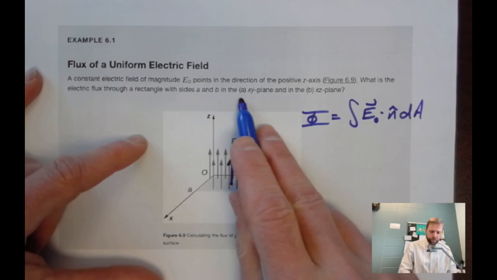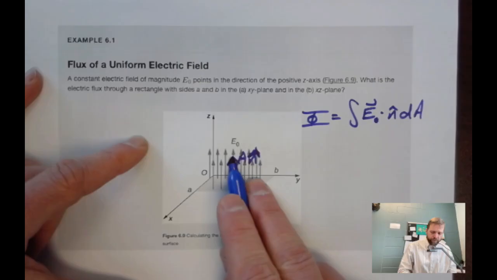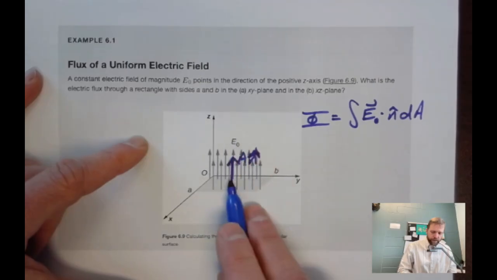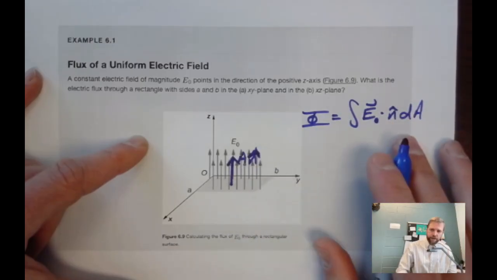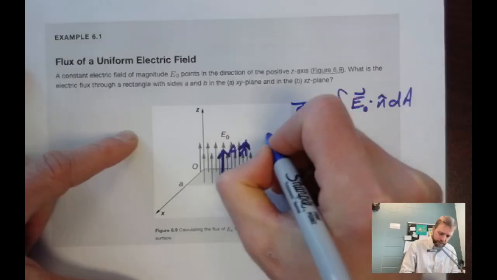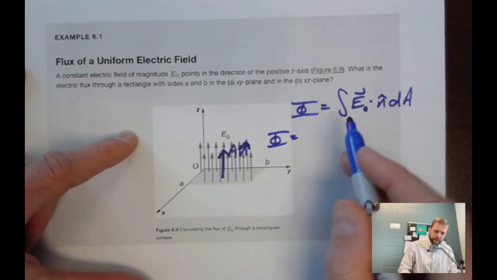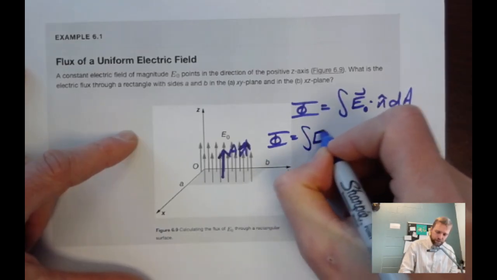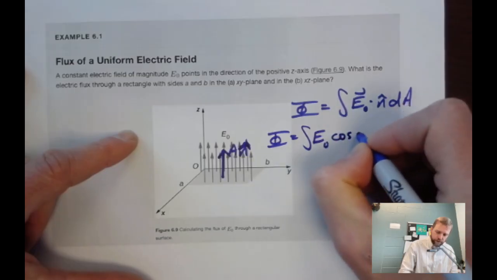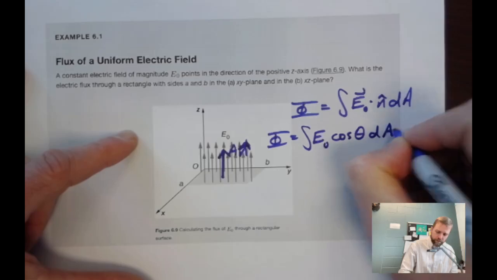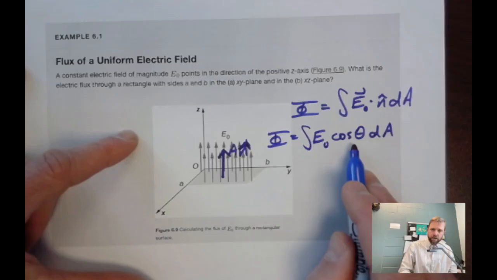for part A, the angle between the area vector and the electric field vector is 0 degrees. If I explicitly write out what this is going to be, the flux is equal to the integral of E0 times the cosine of theta dA, where now this dot product is taken care of by the cosine.